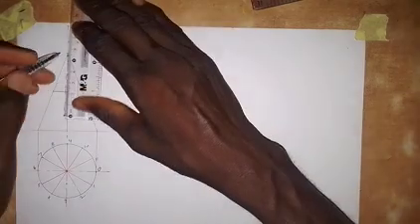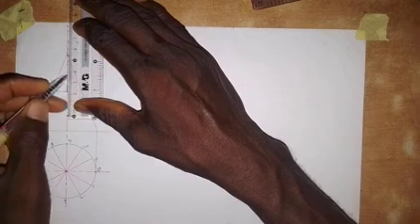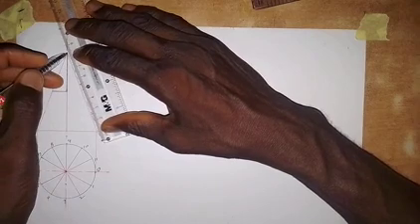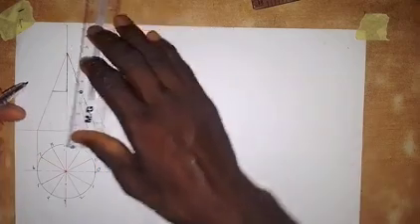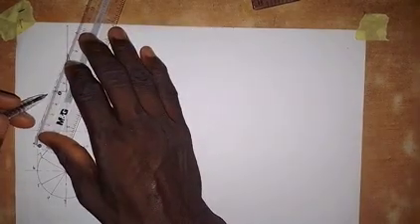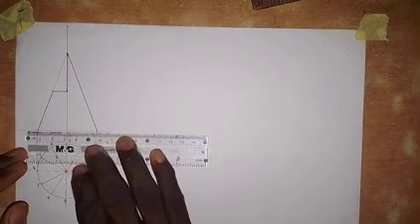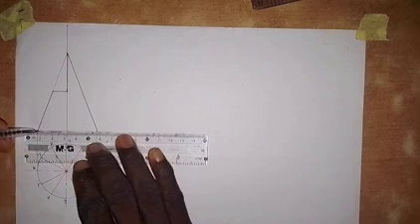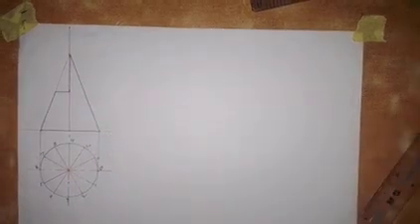This part is cut off, and then we make this a thick line, and this one from here to here. Then the base also we make a thick line. Alright, so we have this.